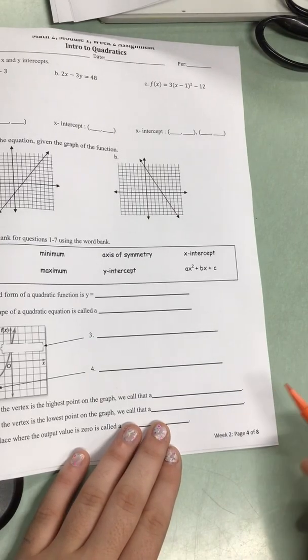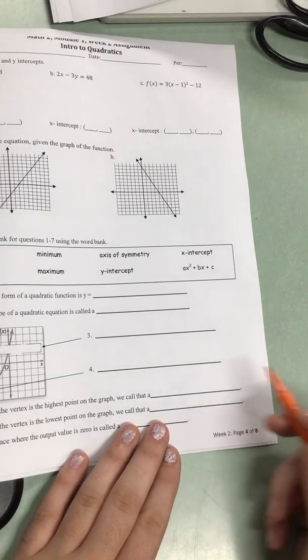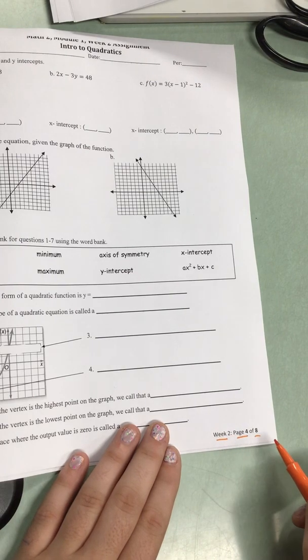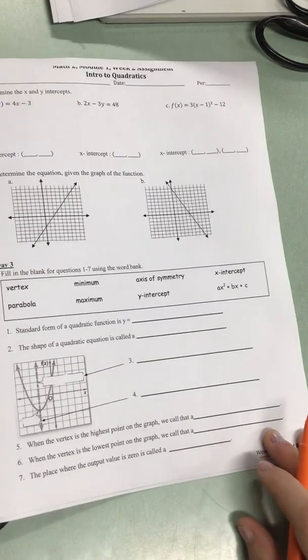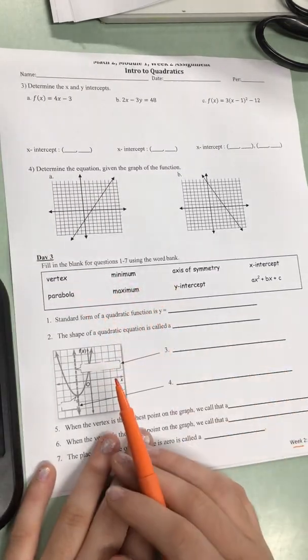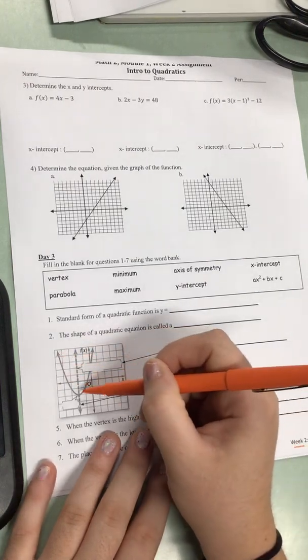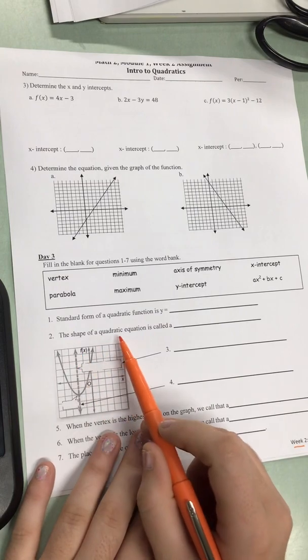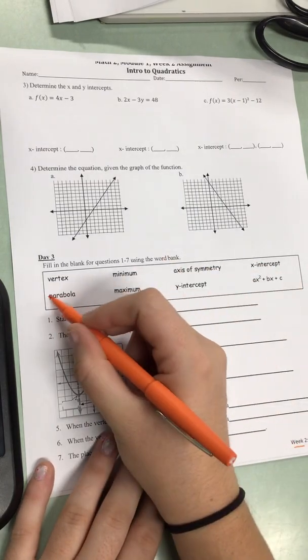Hi everybody. Today we are following along with me on week 2, page 4 of 8 in your packet. So pull out your packet and that's what we're going to be doing today. We are dealing with vocabulary for quadratics. We've been talking about this new shape called a parabola. So the shape of a quadratic equation is called a parabola.